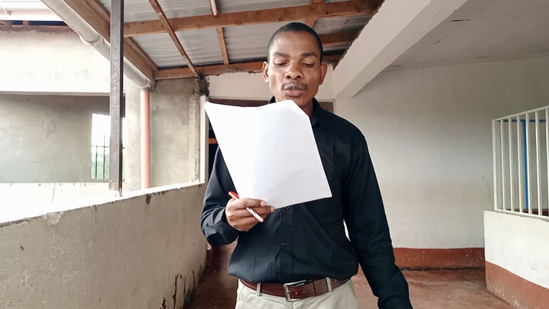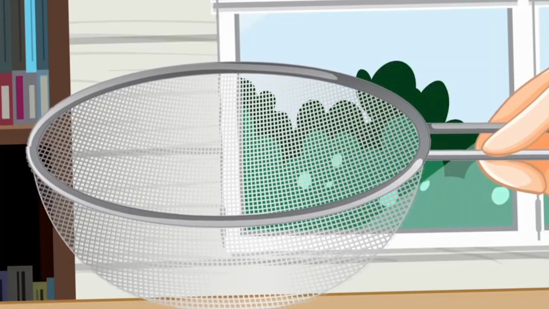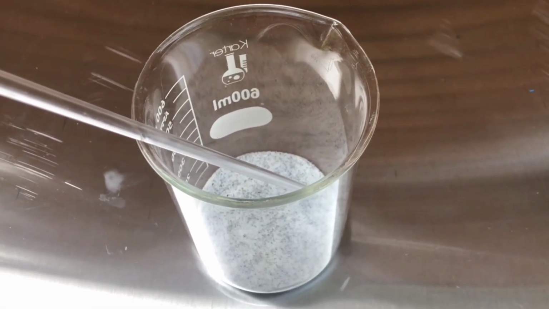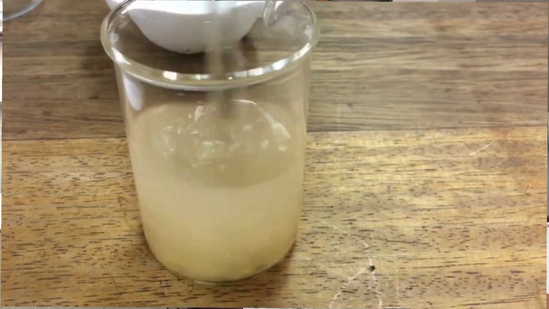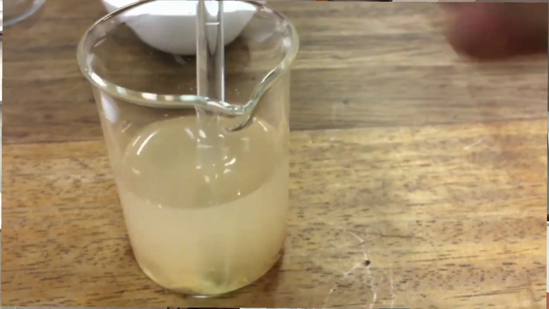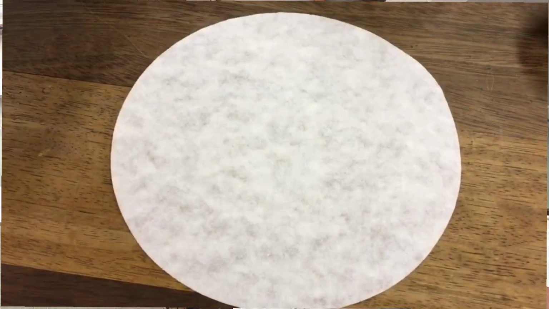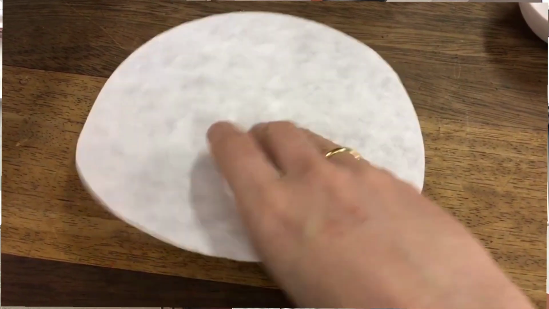Number 2, use the sieve to separate the larger particles from the finer ones. Shake gently over small piece of paper. Transfer the material that passes through the sieve onto the beaker. Then add water and stir until the salt dissolves. Record your observations. Filter the content and note the following.